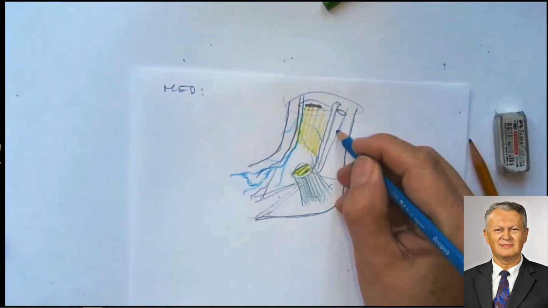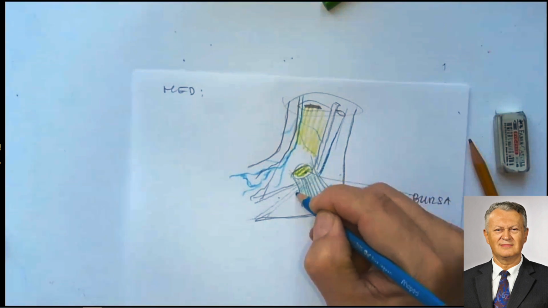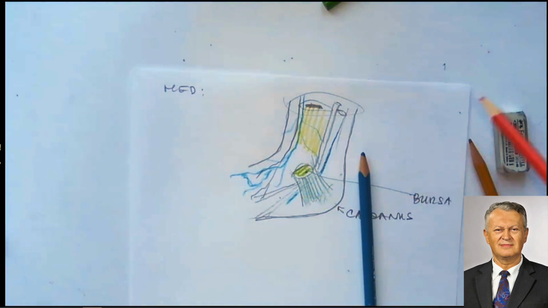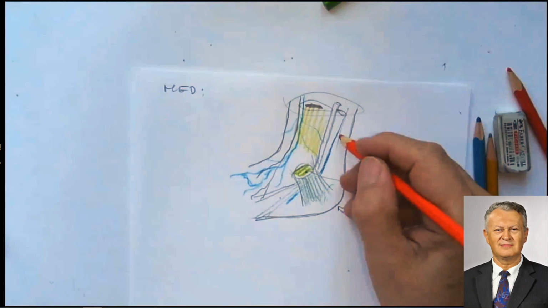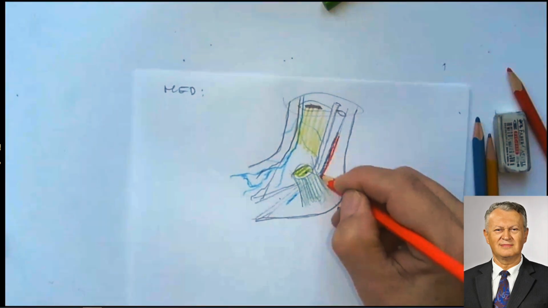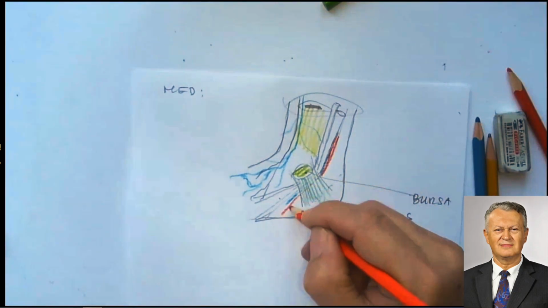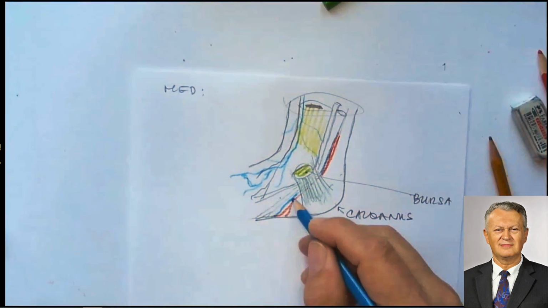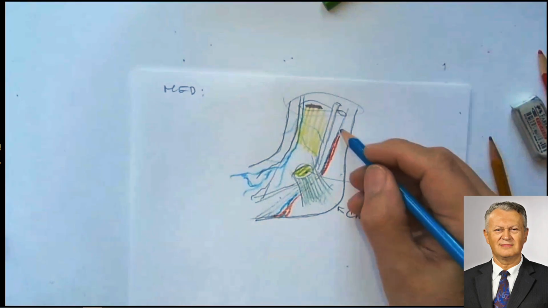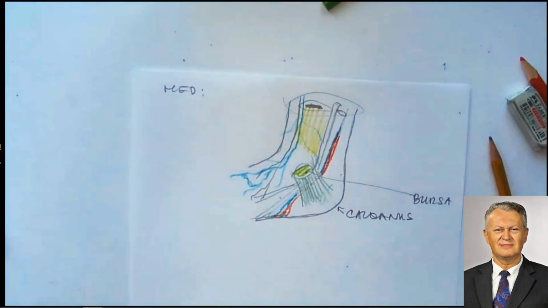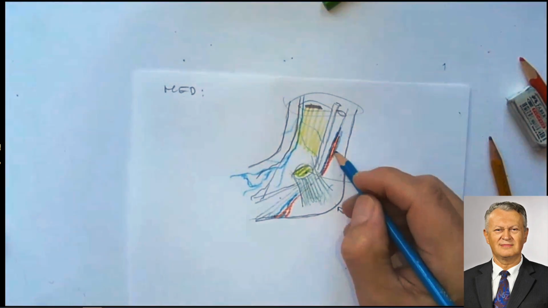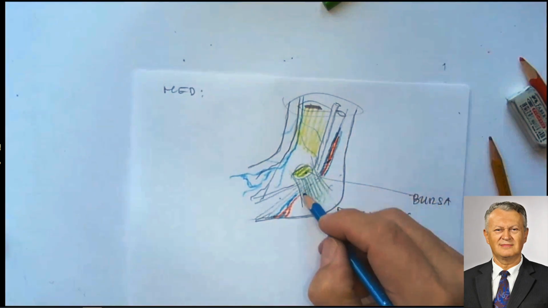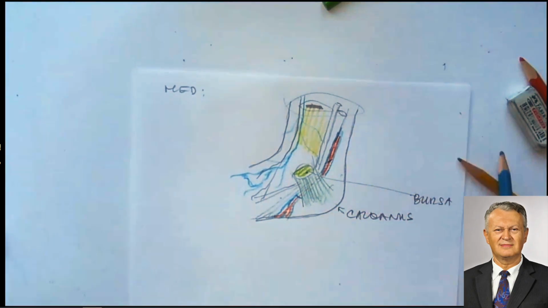Then follows vein, artery, vein, artery, both of them run into the plantar region. Again, vein, because there are two veins, they are interconnected in some places like that.